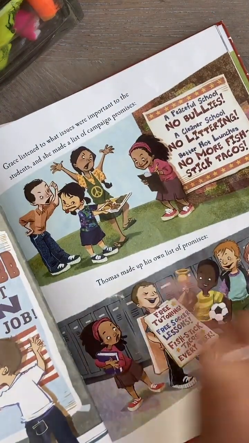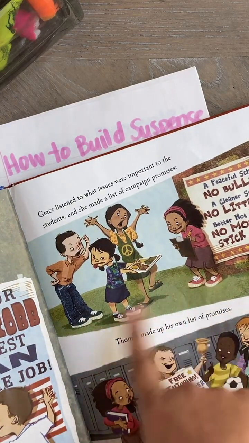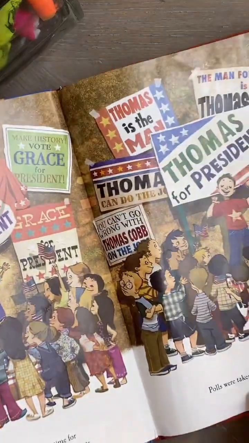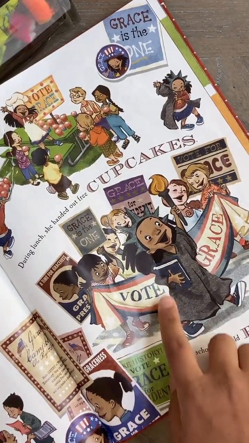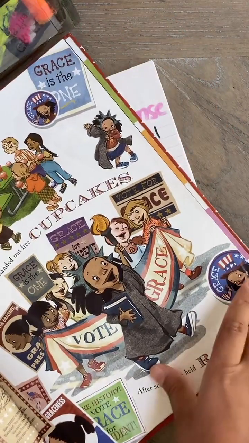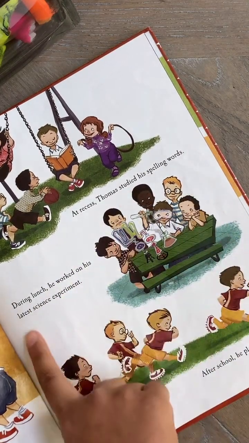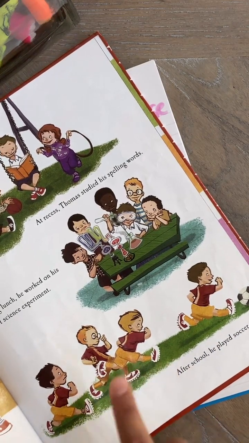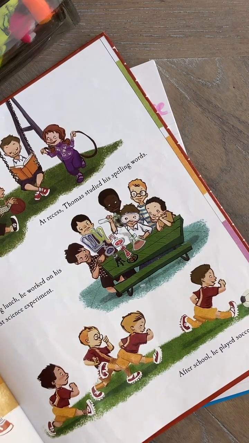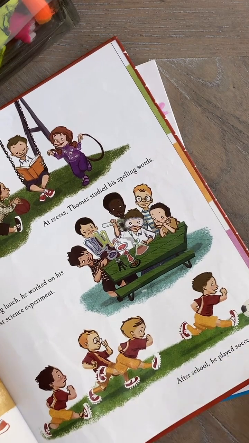And then over here, you can see that Grace is talking to kids while she's campaigning for herself. And then it says she's campaigning. At recess, she's spending her time giving speeches. During lunch, she's handing out cupcakes. She's holding rallies. And at the same time, Thomas is just doing his own thing. He's studying his spelling words, doing his science experiments, playing his soccer. That raises the stakes too, because she's putting in all this work. And if she doesn't get it, and he did nothing and he wins, how terrible is that going to feel?